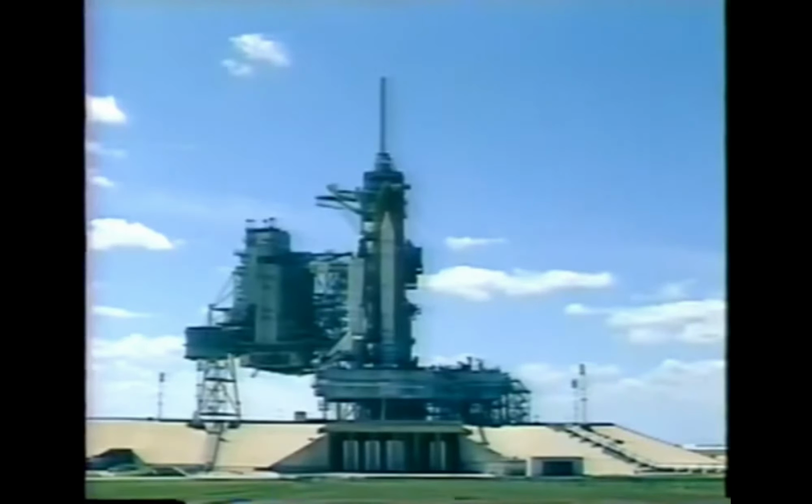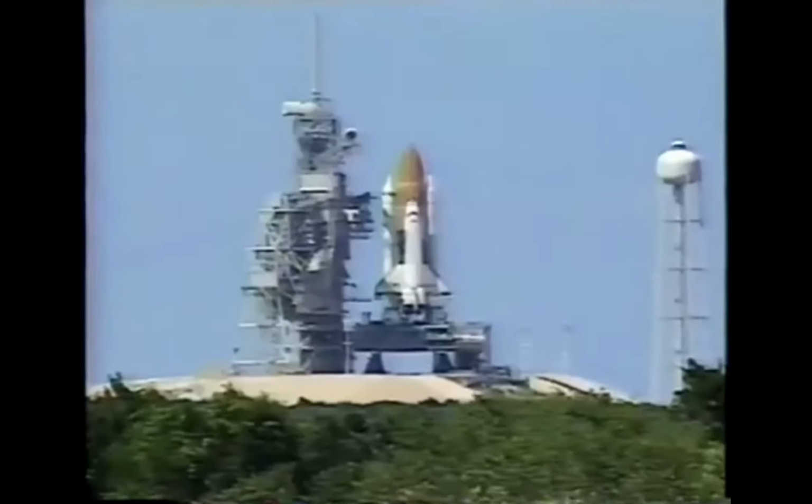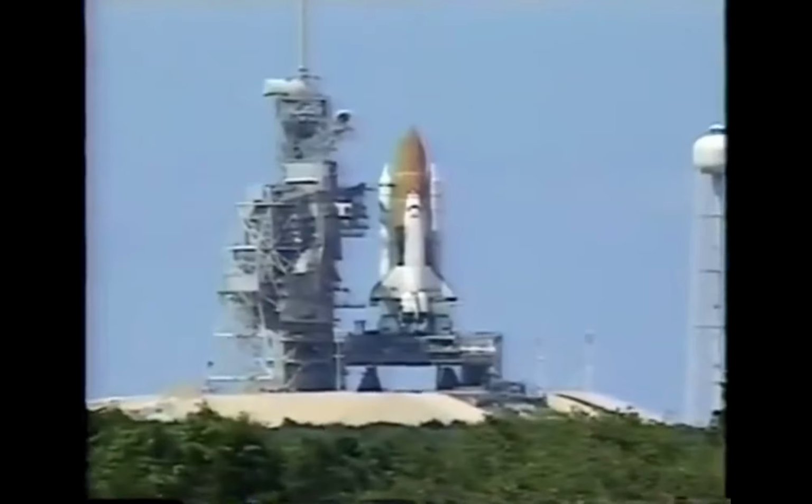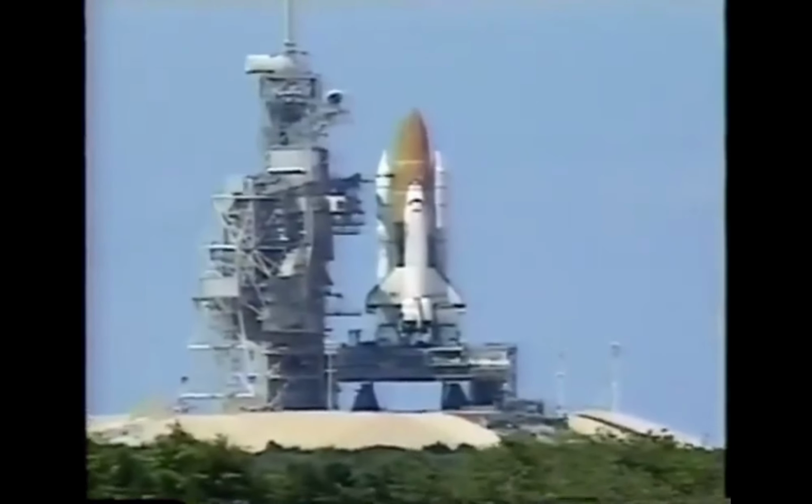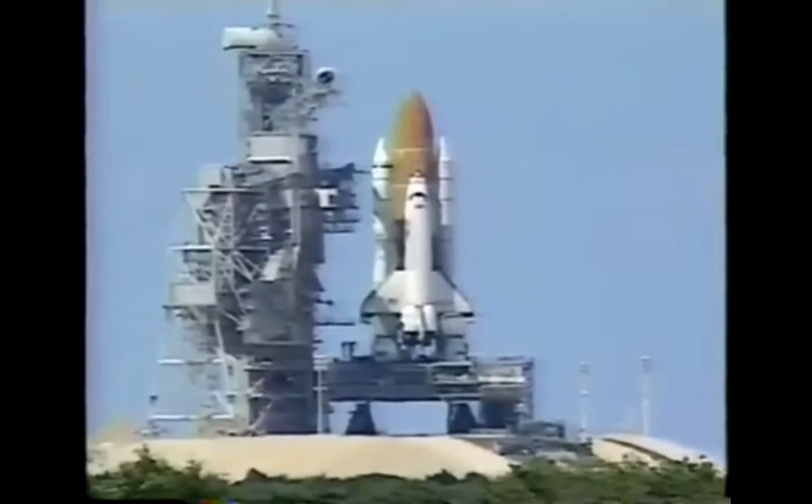Standing by to hand off to Columbia's computers. TLS is go for auto sequence start. And the handoff has occurred. Columbia's computers now controlling.